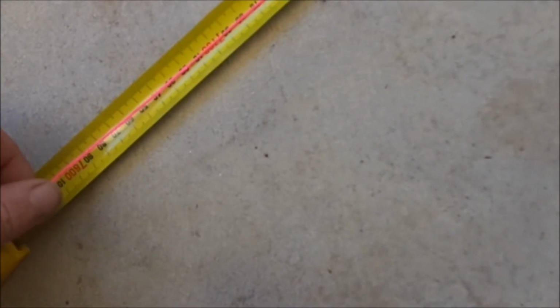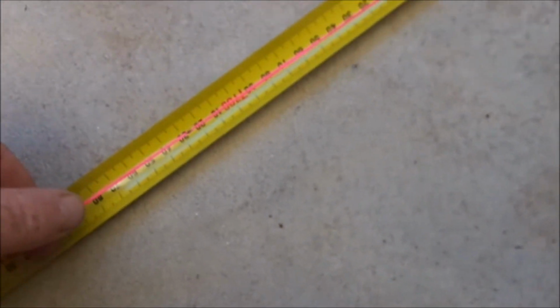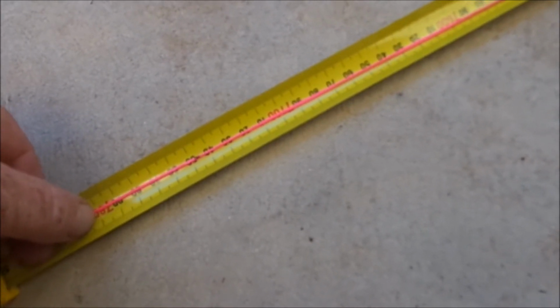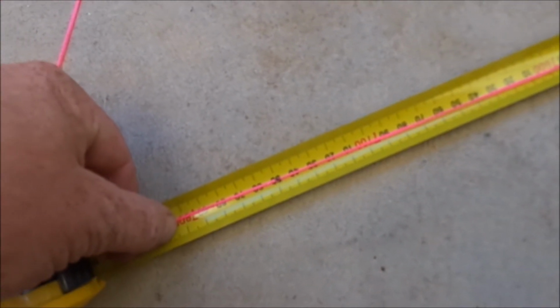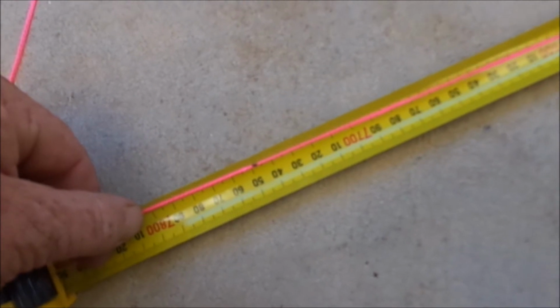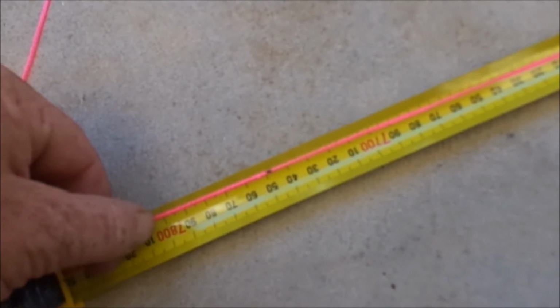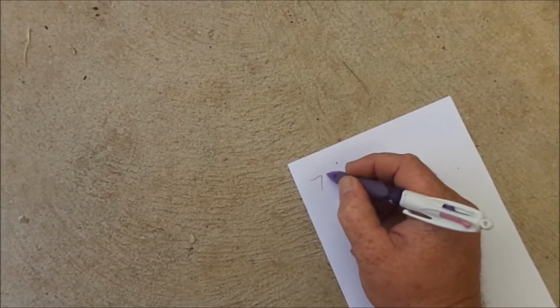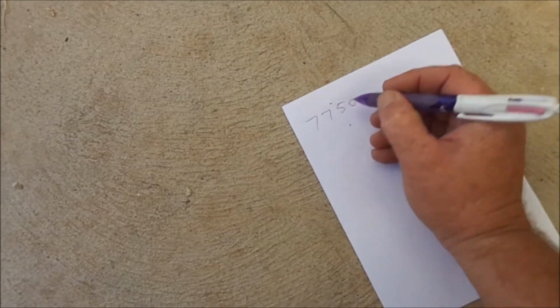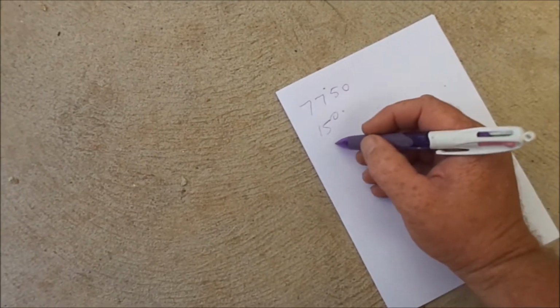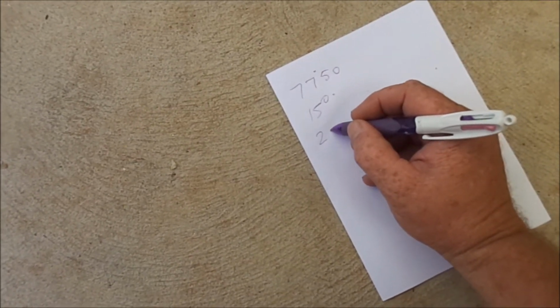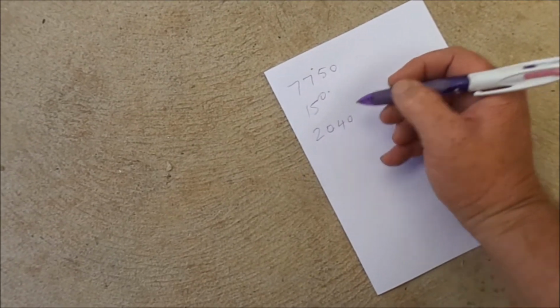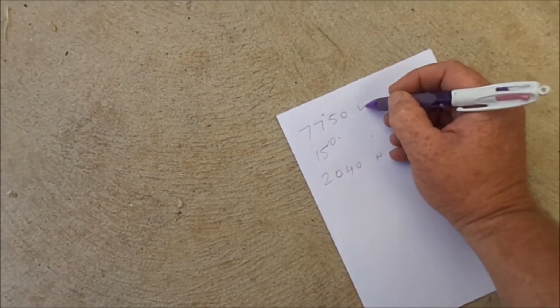Okay, there's my black mark. Stretch it as much as we can without it coming off the thing on the end, which is 7750. We had 15 degrees, and 2040 was the height: the length and the degrees.